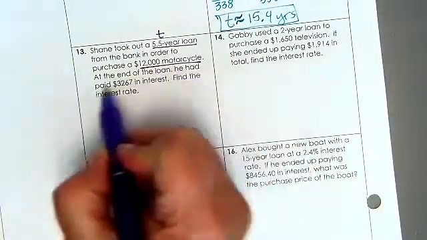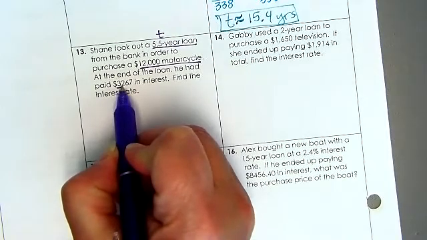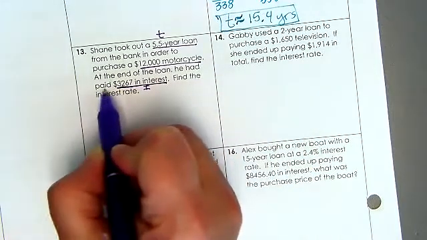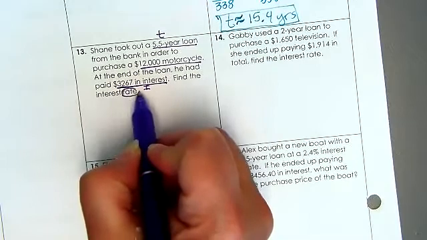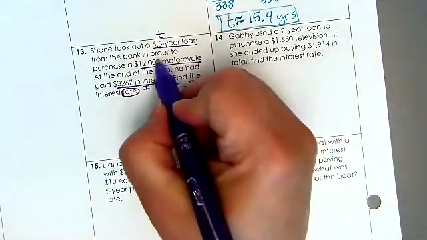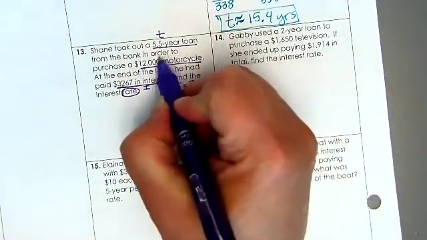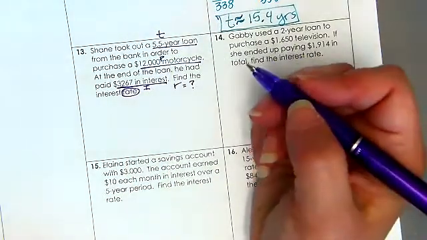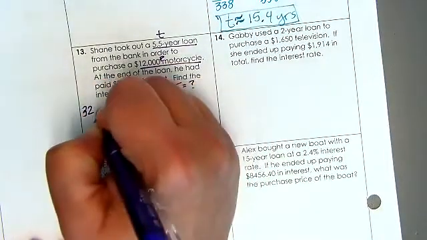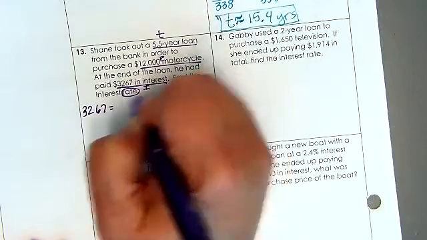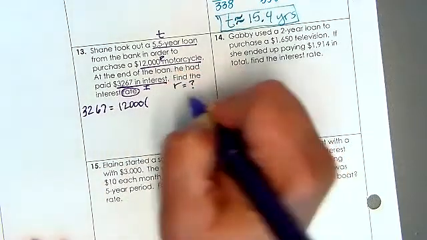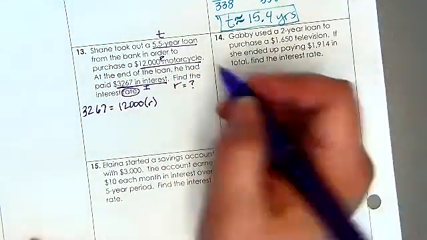At the end of the loan, he had paid $3,267 interest. So this is I. Find the interest rate. So I'm looking for R. R is what I'm looking for. So the 12,000 is what my loan's going to start for. So this is P. We plug and chug. So here we go. This is my interest, so I'm going to have 3,267 equals 12,000 times R. That's what I'm looking for.